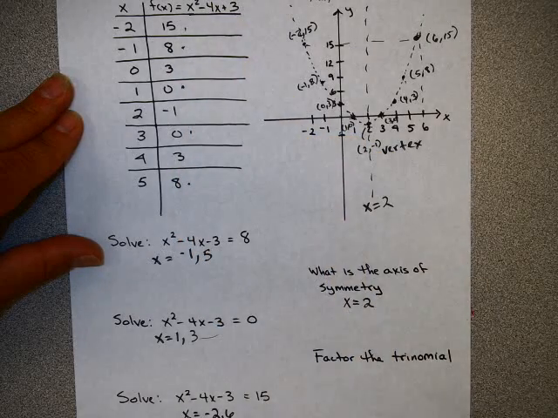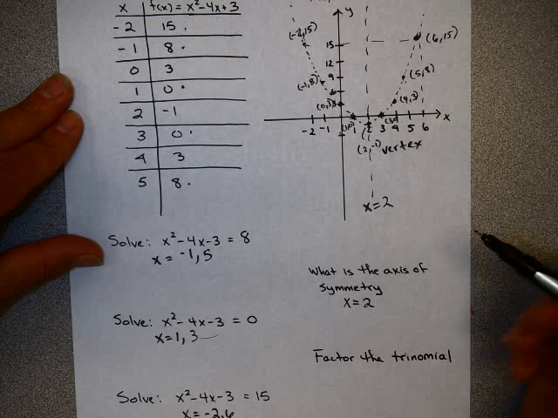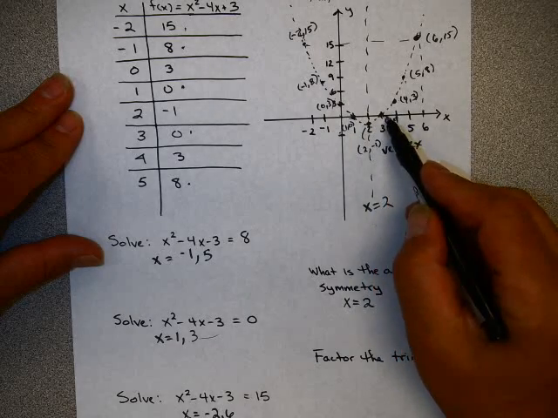Now, how about factoring the trinomial? Sure, you could take x squared minus 4x plus 3 and factor it the way you did in the previous couple of sections. However, let's think about this.